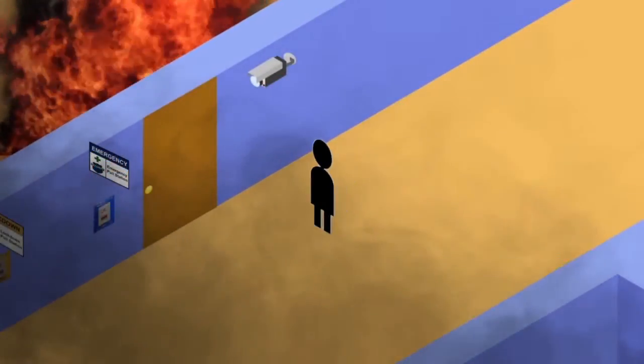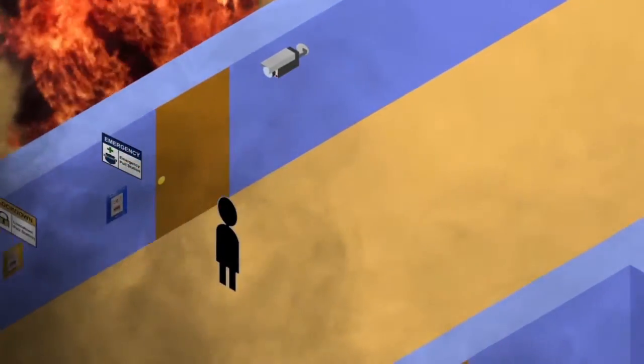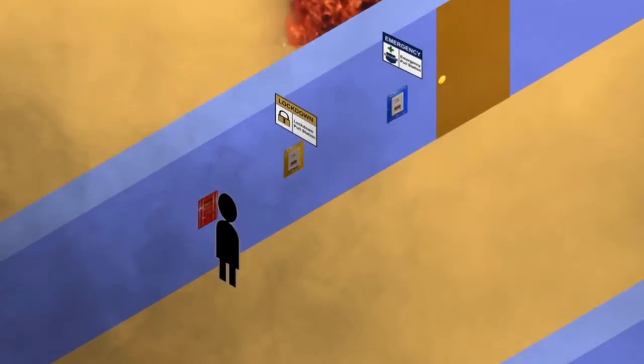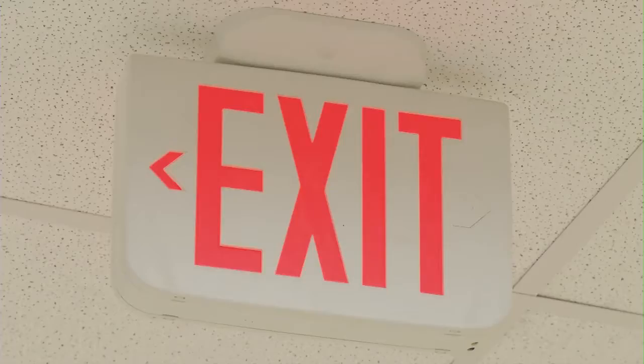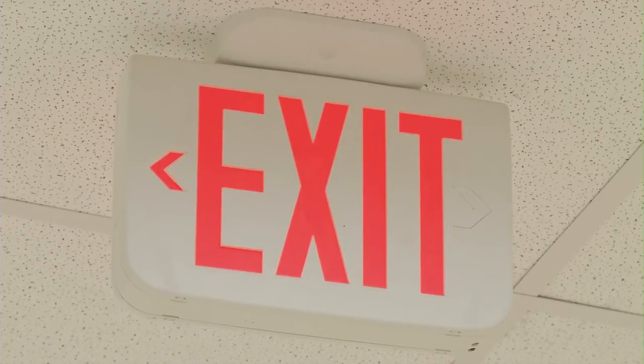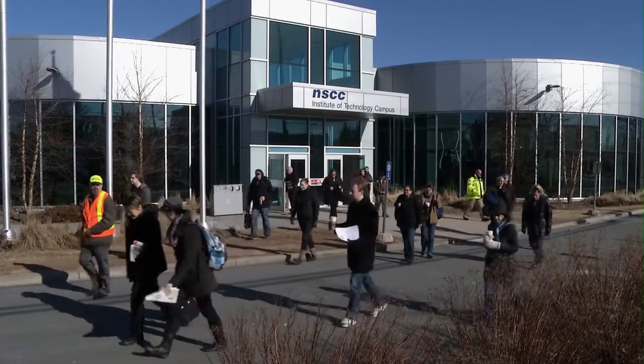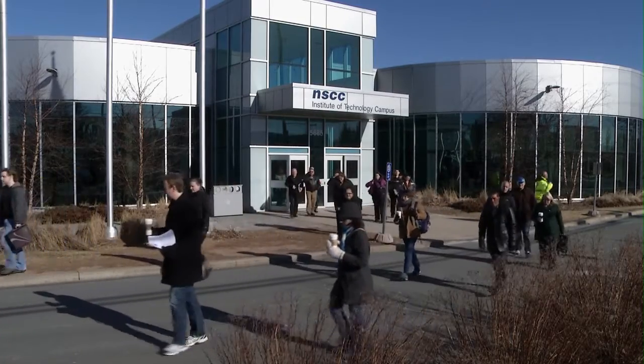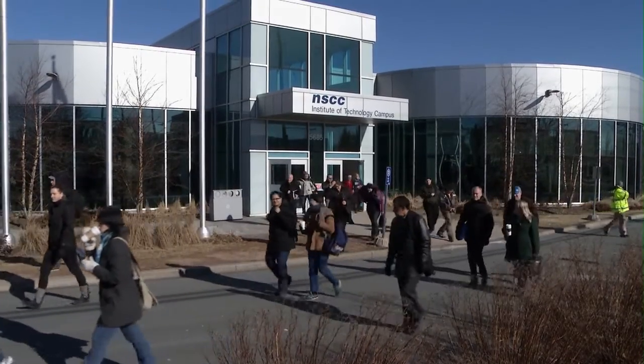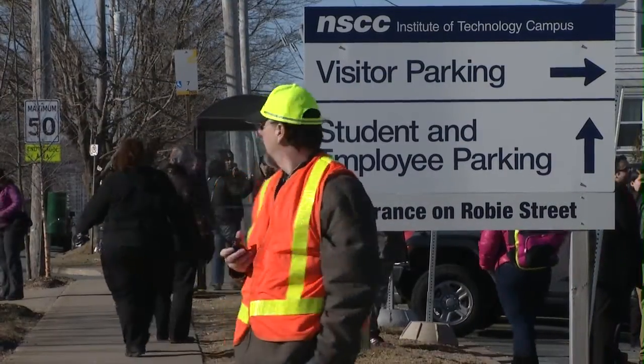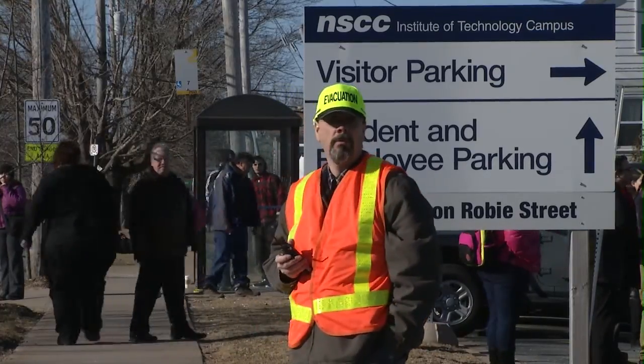If there is a fire, people should be aware of what the fire alarm sounds like. Usually at NSCC, that is a bell that's ringing continuously. What you should do is immediately exit the building. You should identify your escape route through the primary or secondary means of egress. Keep your eyes open for fire wardens, people that have got the bright yellow hat and the safety vest on. Follow instructions from those people.